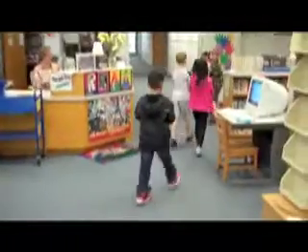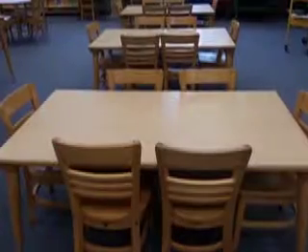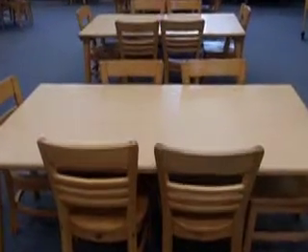The pop-up book should look like this on the cart when you leave. And line up using a quiet voice and walking feet. The table should look like this when you leave, with the chairs pushed in and nothing left on the tables. Not like this.